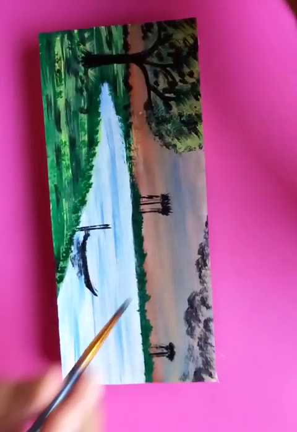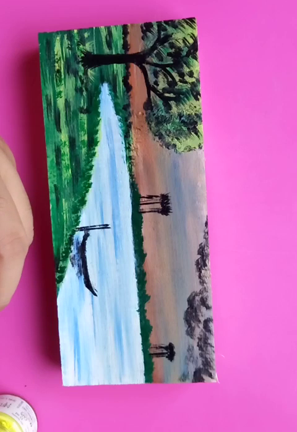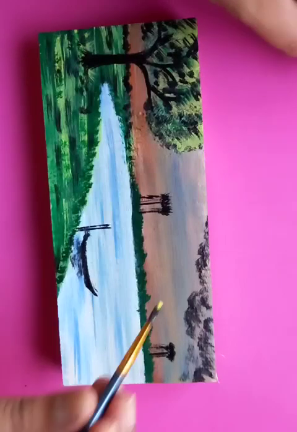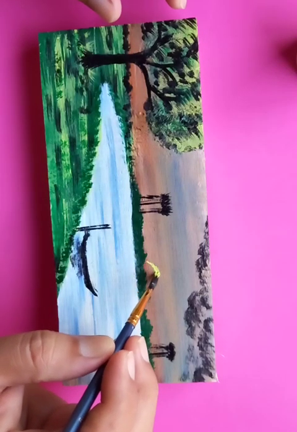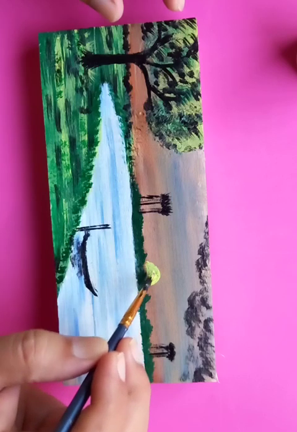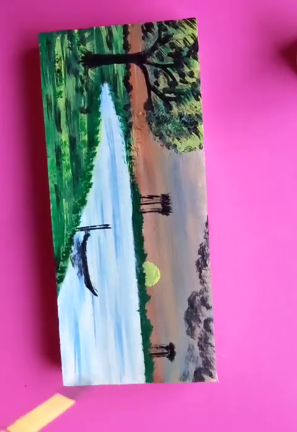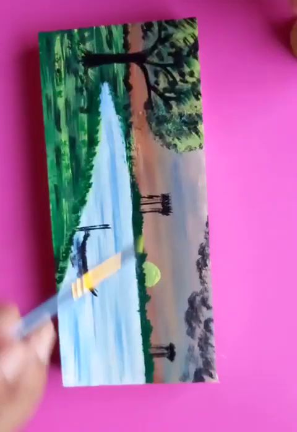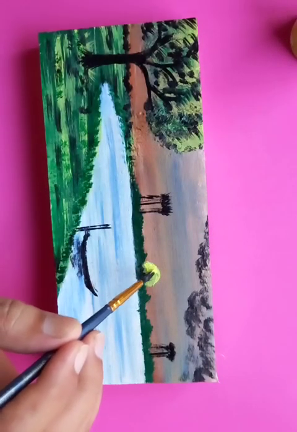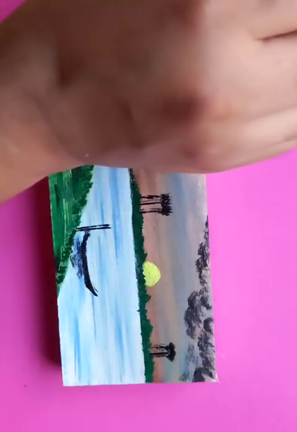And the last thing I'm going to do, put a sun here, which is rising on the horizon. And I'm going to use the yellow color in this case for the rising sun. So let's take more color, put it here, and a little bit more color.